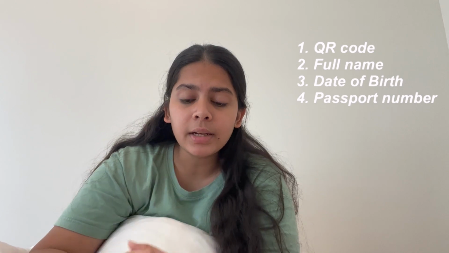The next thing is that when you get the RT-PCR test done, there are a few things that should be in the RT-PCR copy. It needs a QR code, your full name, date of birth, and your passport number. These four things are very, very important as they have almost all of your information, and it helps the person who's checking your details a lot.